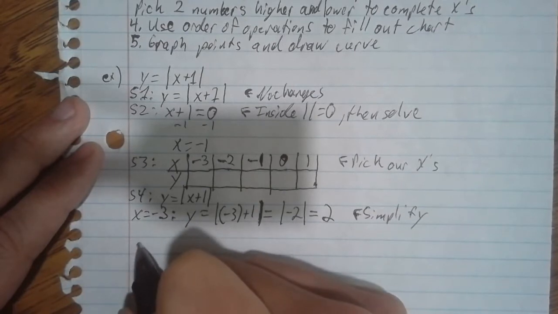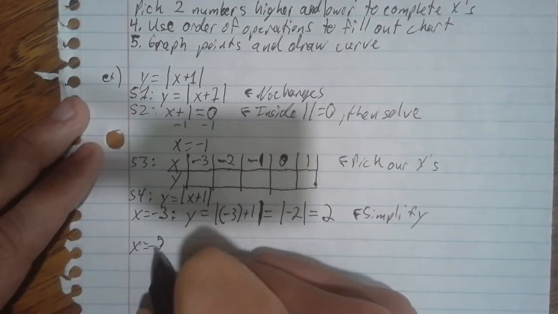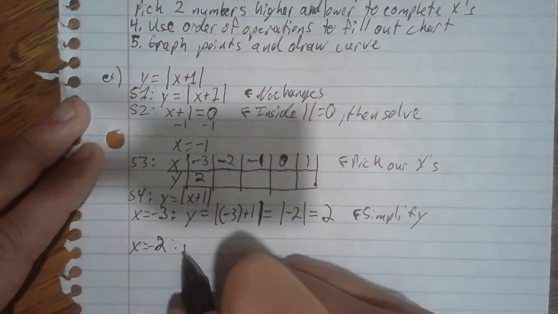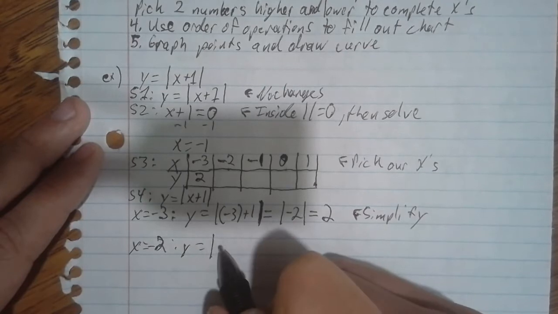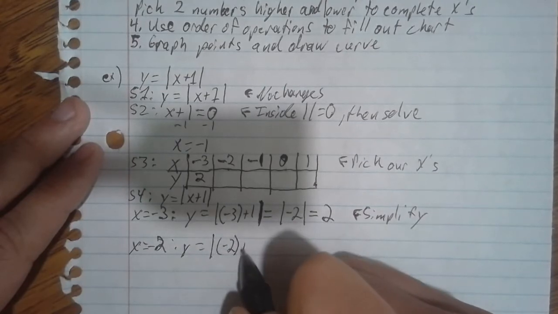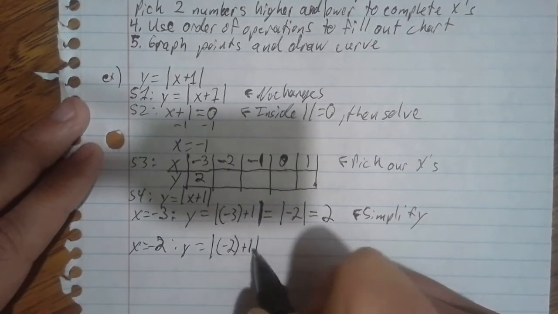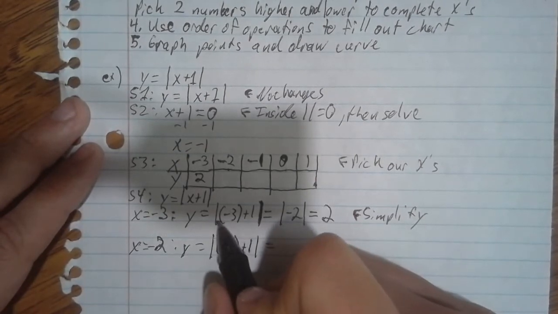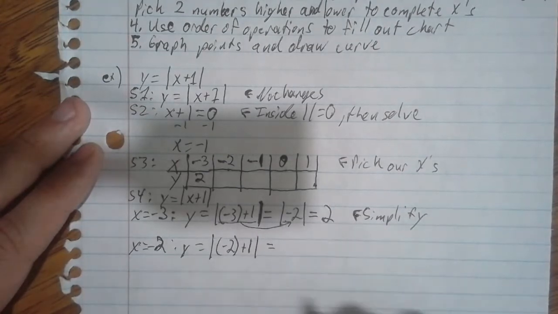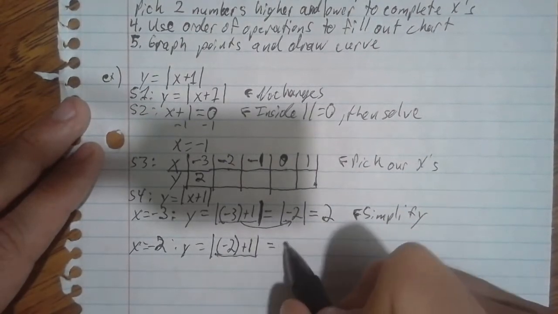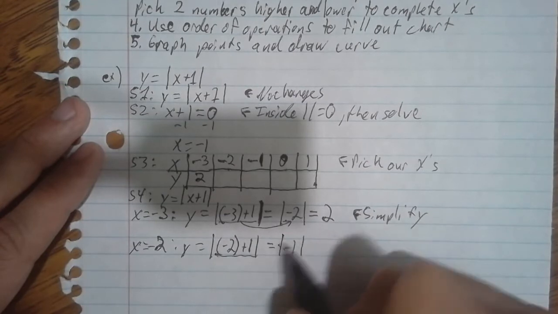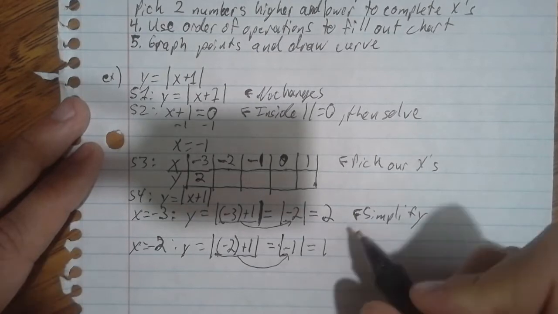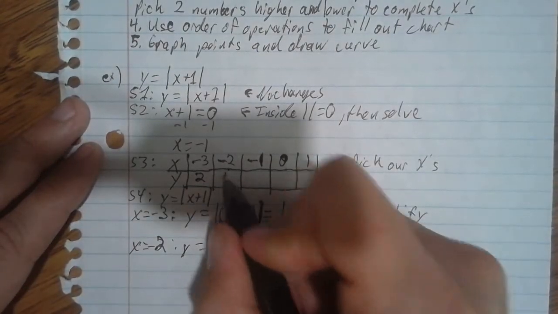Then we do x equals -2, and we can put our positive 2 up here. Y equals absolute value of -2 plus 1. -2 plus 1 gives us the absolute value of -1, which equals +1. So we get a +1.